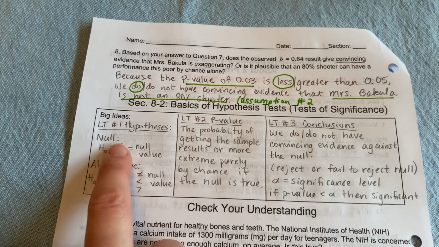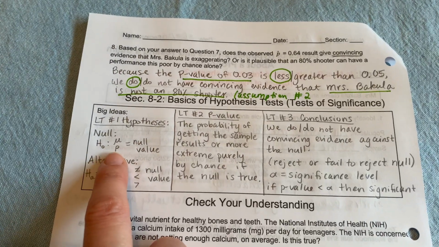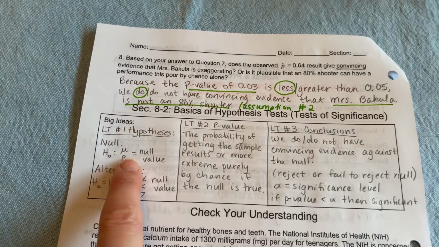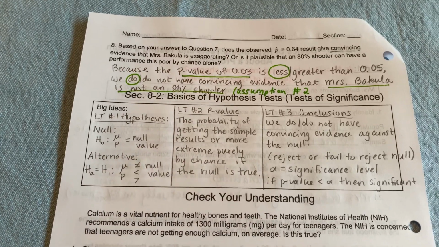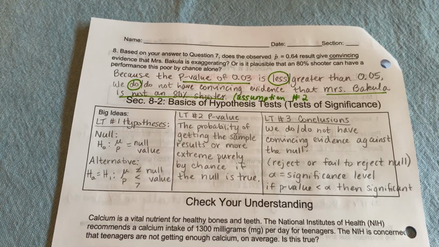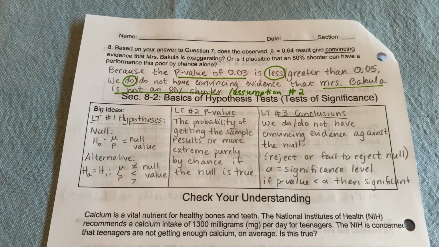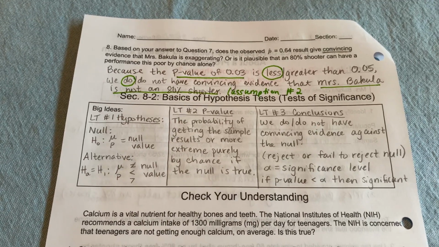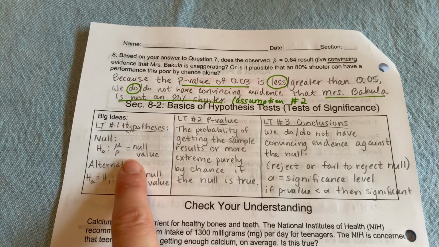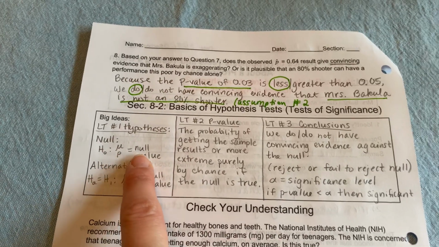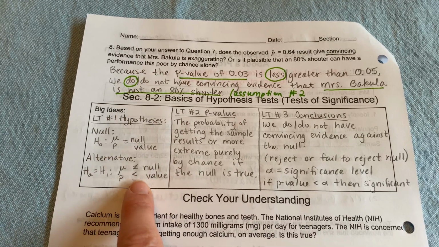I won't have both of these here at the same time. I'll choose one. We put the parameter is equal to some null value. Now we call it the null value because it's kind of like our baseline. In the previous problem, our null value was 0.8, right? That 80% is the assumption that we're making, that I am an 80% shooter. P equals 0.8.